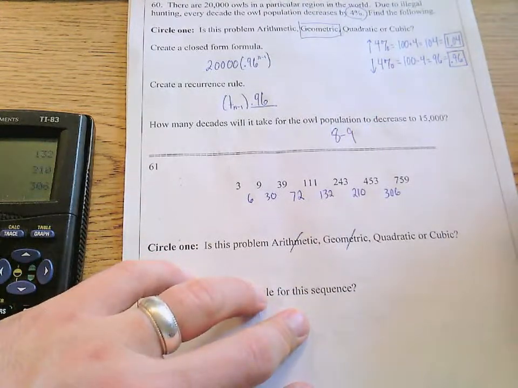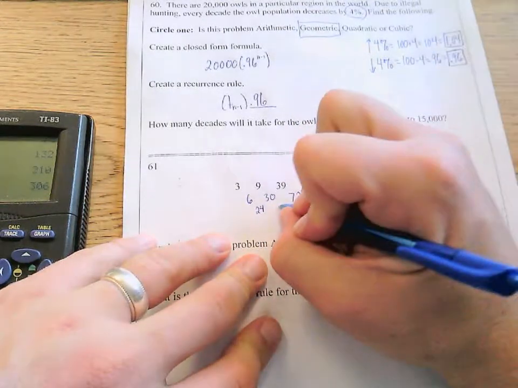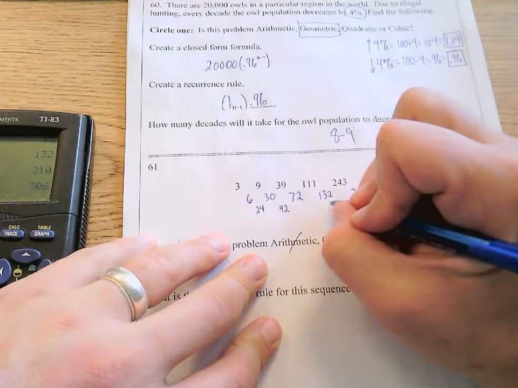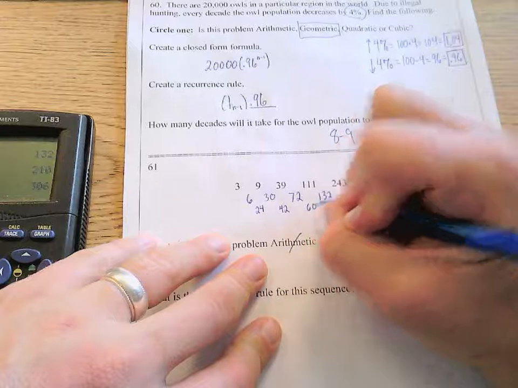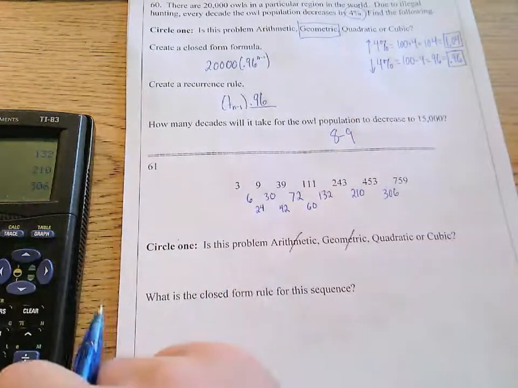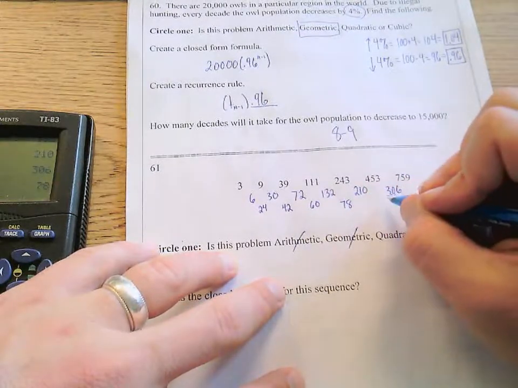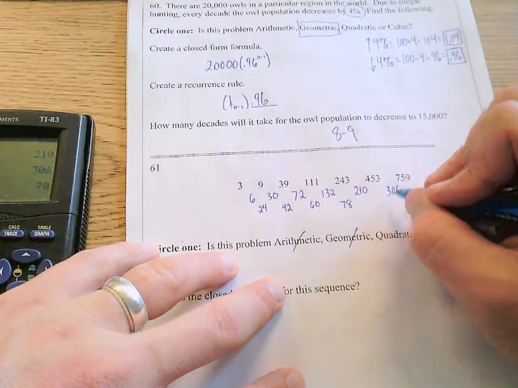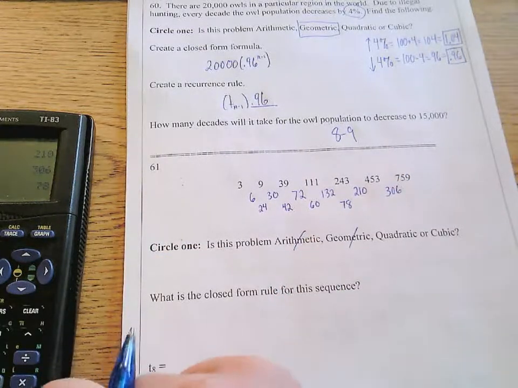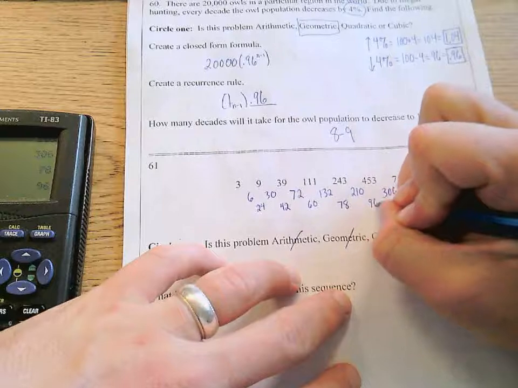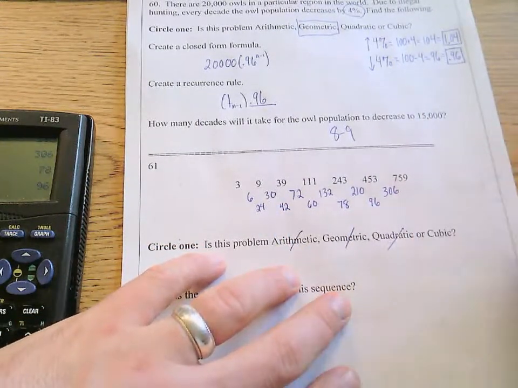Let's keep going. 6 and 30 gives me 24. 30 and 72 gives me 42. 72 and 132 gives me 60. 132 and 210 gives me 78. 210 and 306 gives me 96. Still not a common term. If it was, it would be quadratic, so that's not going to be it. It's got to be cubic.